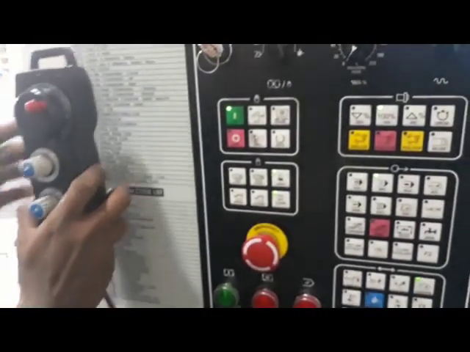Now in MDI mode, I just want to see if my work offset is correct. I can check that using a simple command. I have written G57 X0 Y0 in MDI mode. I'm going to show you how it works.